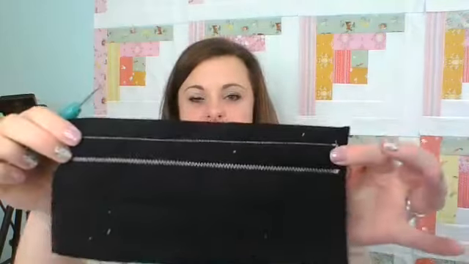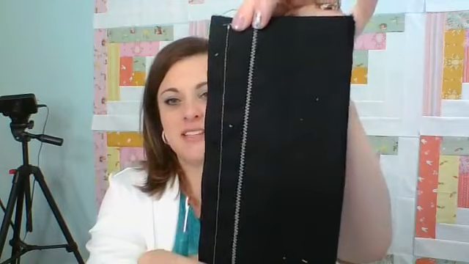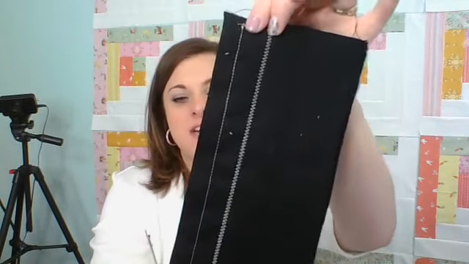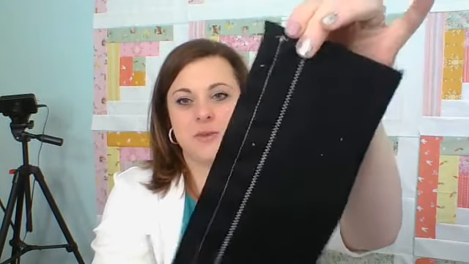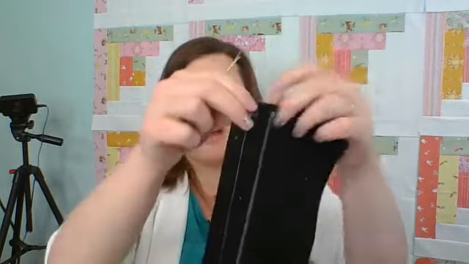So I have a scrap piece of fabric here that I just sewed a couple lines on. You can see I have a straight stitch, and I also have a zigzag line. And so I'm going to show you how to rip those out.